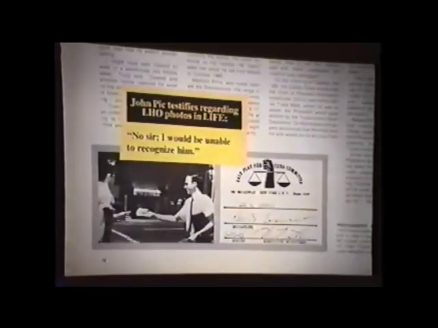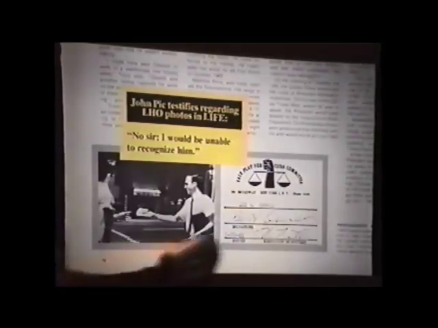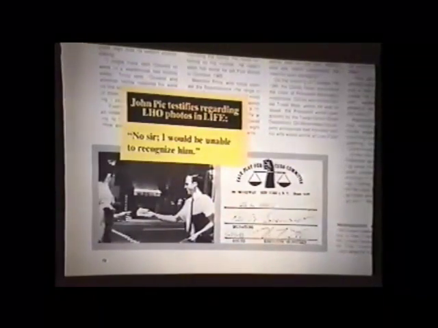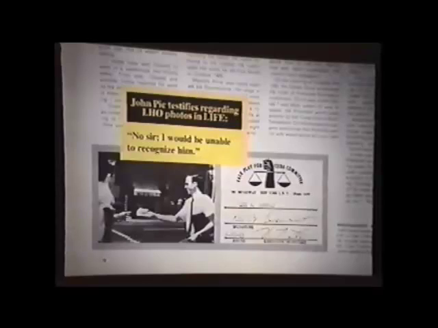Pick, when asked whether he recognized the photo of Oswald handing out Fair Play for Cuba leaflets, said, quote, "No, sir, I would be unable to recognize him, sir," unquote.